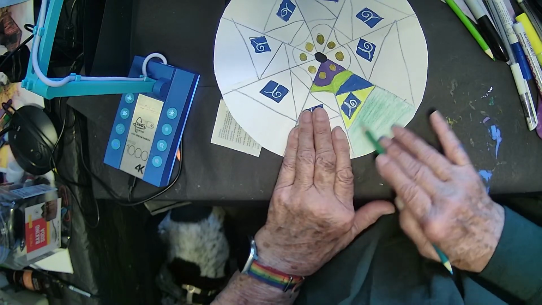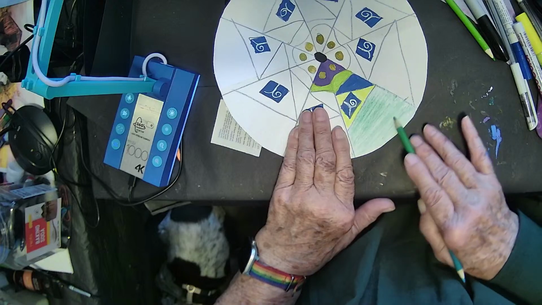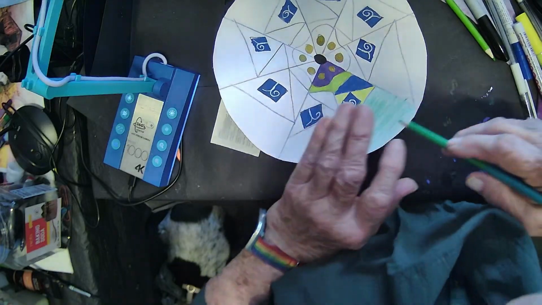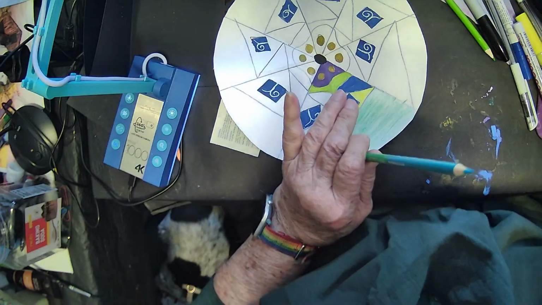I'll see if this makes teal. I'm going to use this color, and then I'm going to go over the top of that with a blue.